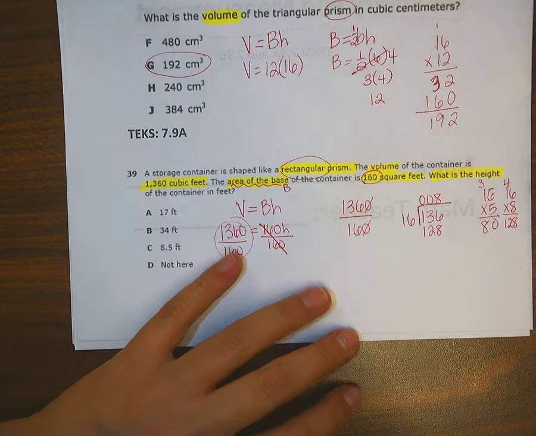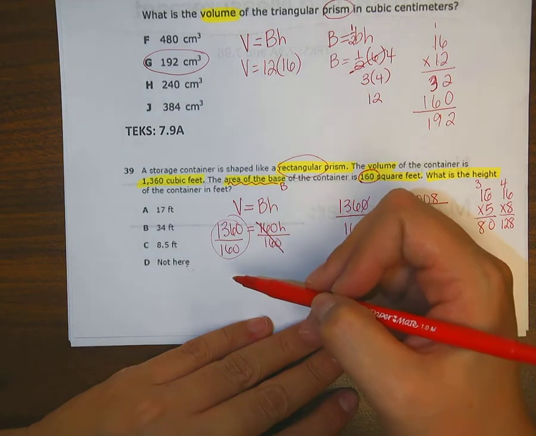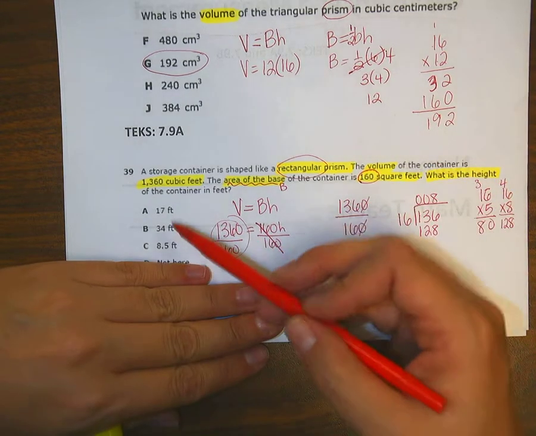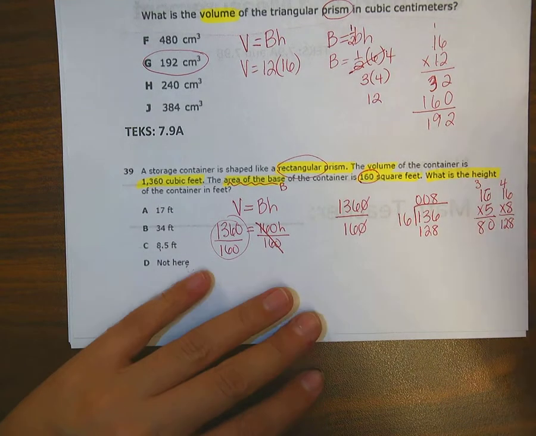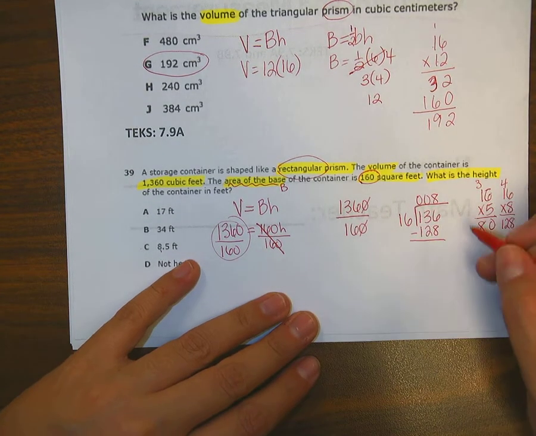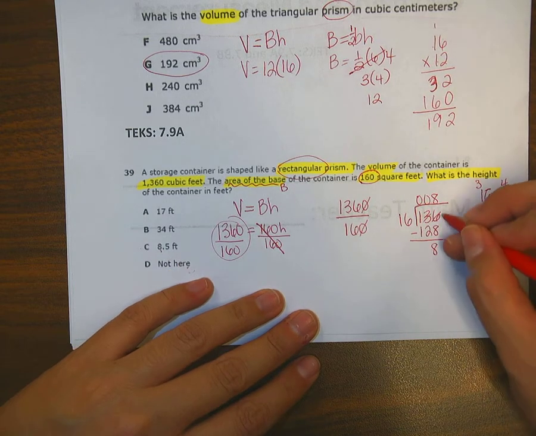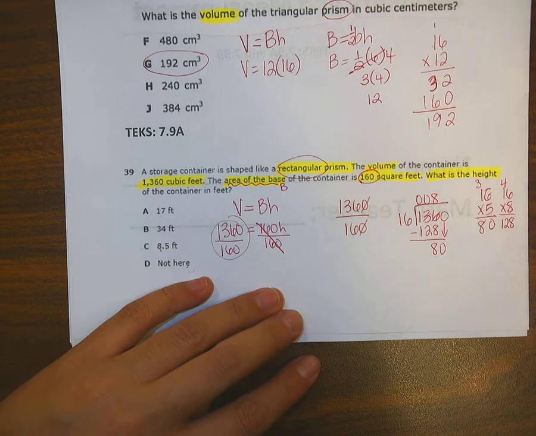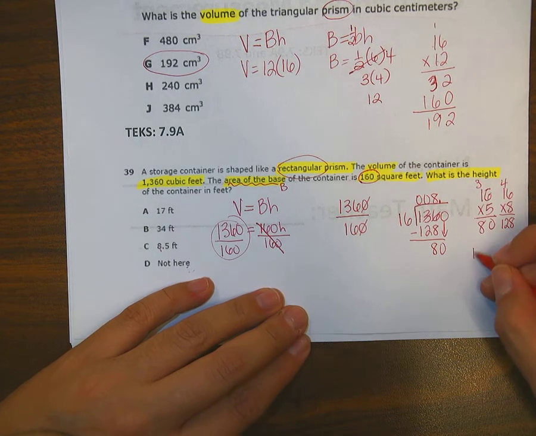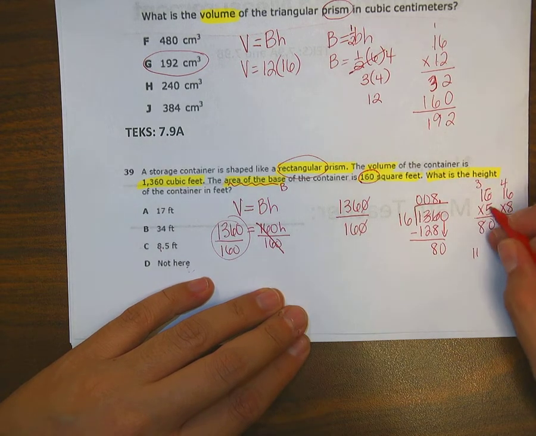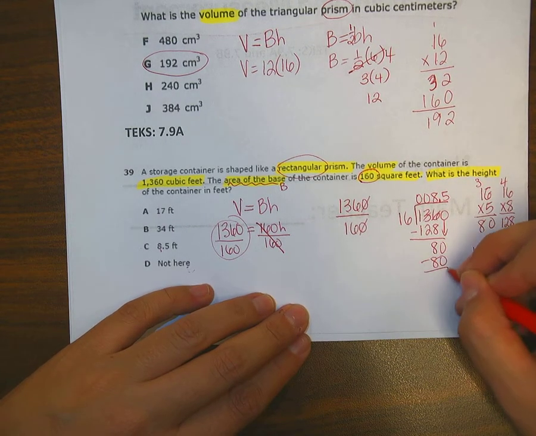Now, because there's a not here answer, I do have to continue. But if that didn't exist, I would automatically know that it's answer C because it starts with 8. But we'll finish this off. Subtract 16. That's 8. Add a 0. Wait, I'm going to add my decimal in there. I'm going to do 16 times 5. I already did that. Sweet. 16 times 5 is exactly 80.